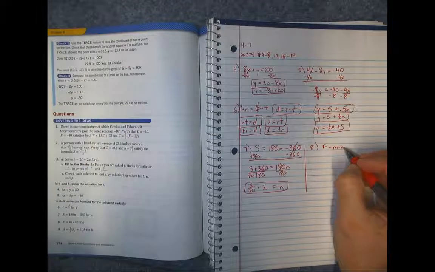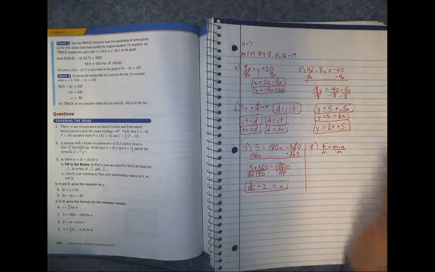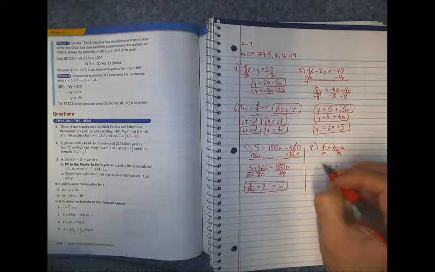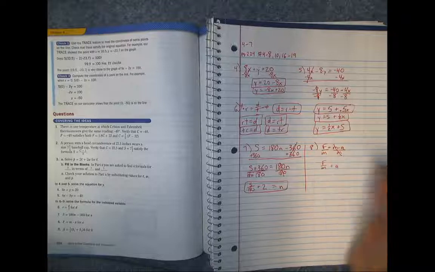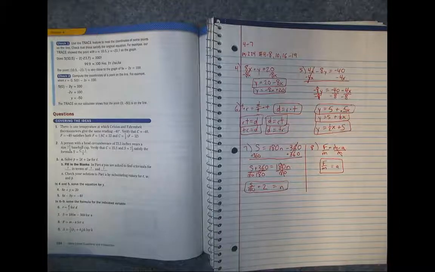Nice and easy. This is multiplication. So how do I get rid of multiplication? I divide. Goes away. So a equals f over m. Nothing I can do with that. They're all variables. I can't simplify anything. That is done.